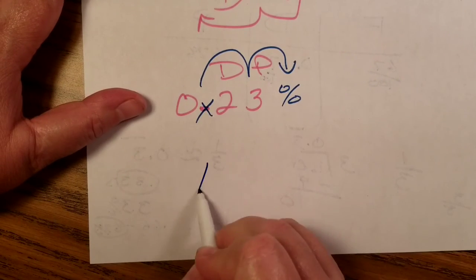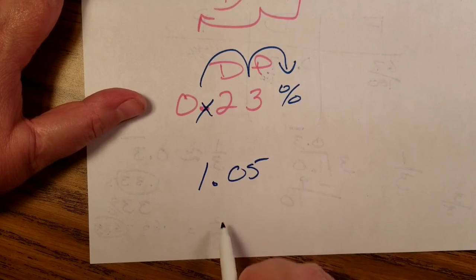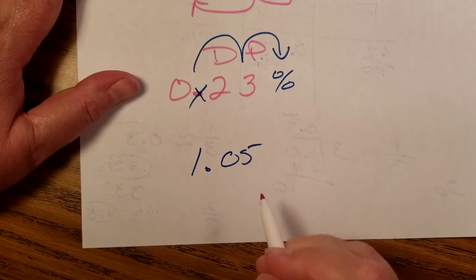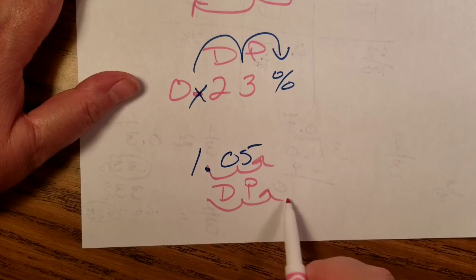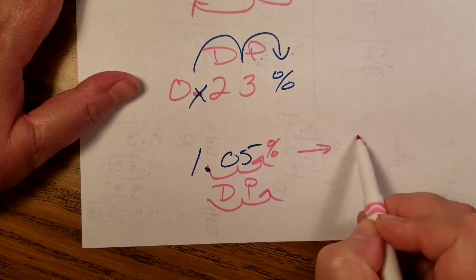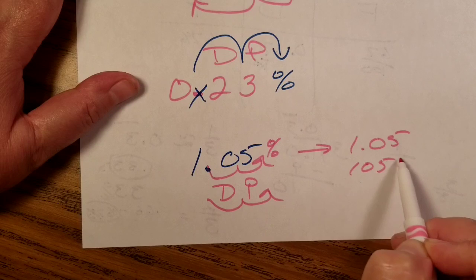The tricky part is that when it's 1.05, it's the same thing. It is still decimal and percent. So you move it 2 places over. So 1.05 is 105%.